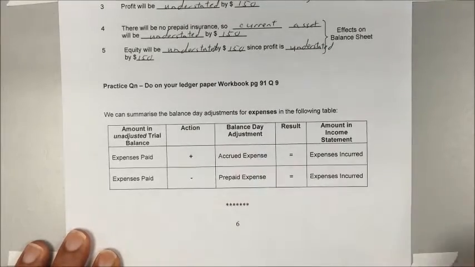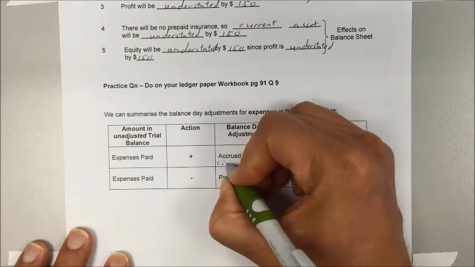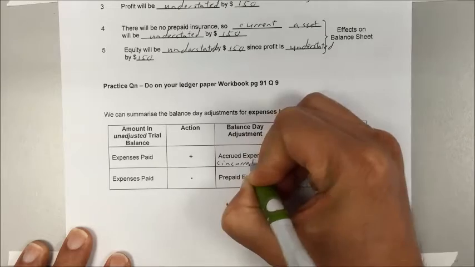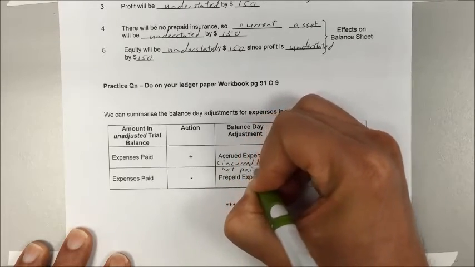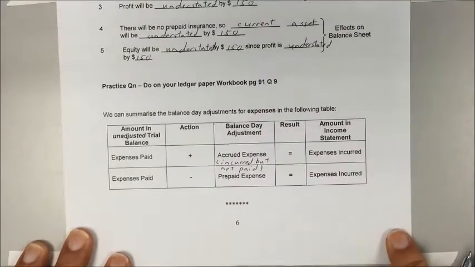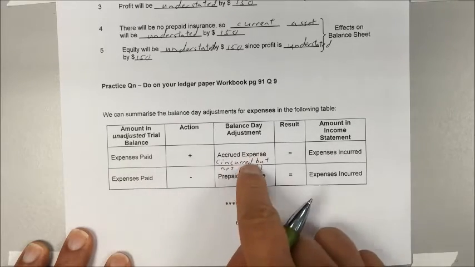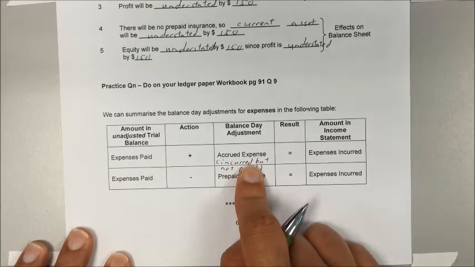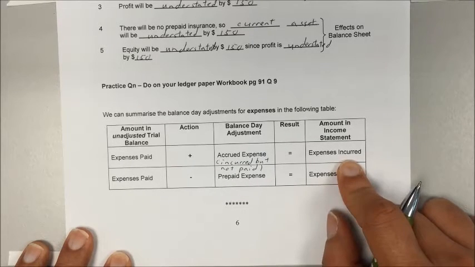So for accrued expense, it is incurred in the current accounting period but not yet paid. So whatever you have paid for that year, you have to add this accrued expense, and that will give you the total expenses incurred for the current accounting period.